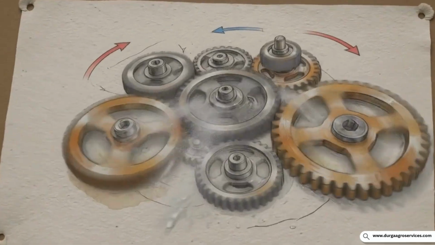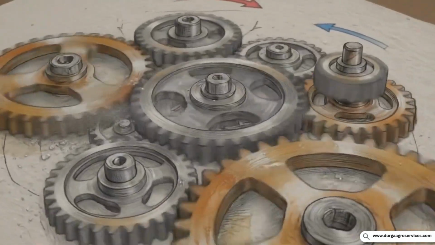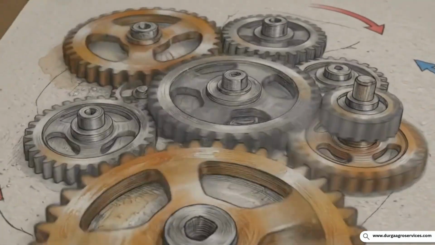Engineering parts rarely exist in total isolation. They are built to move, connect, and interact as part of broader mechanisms.